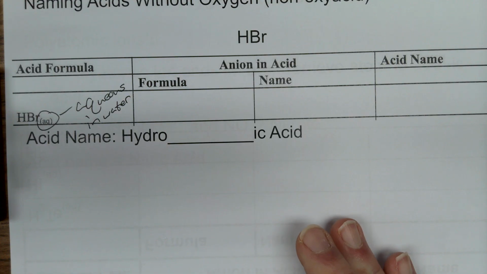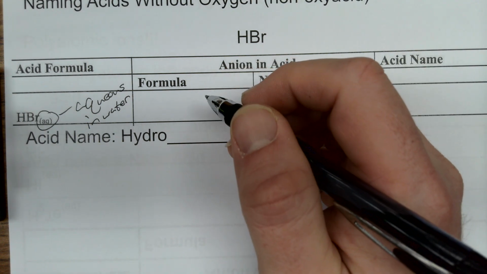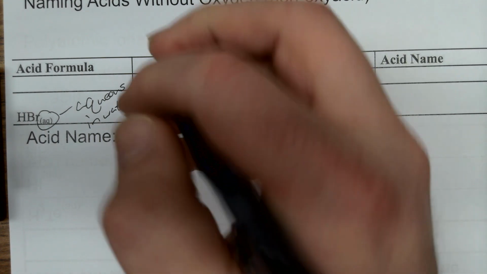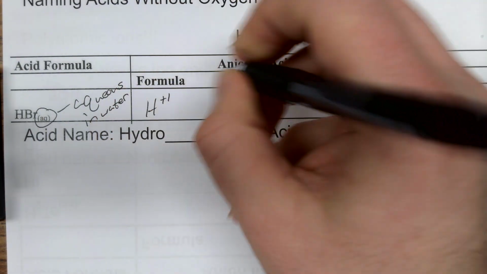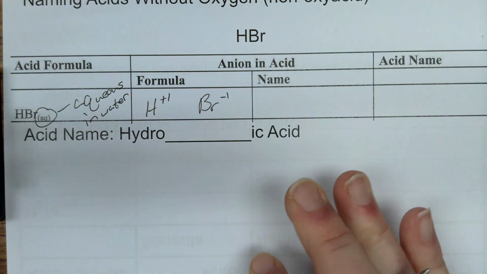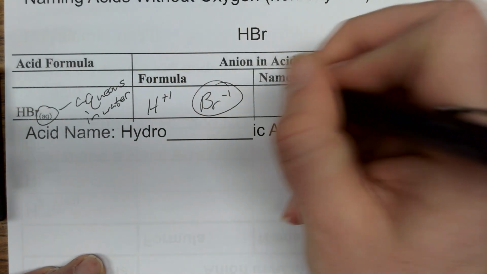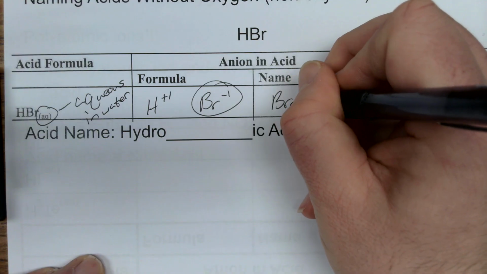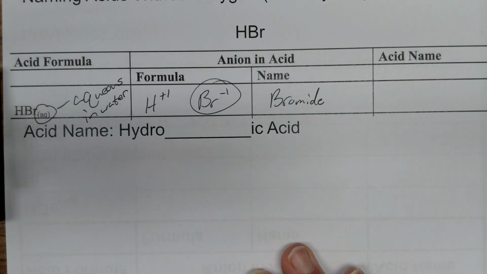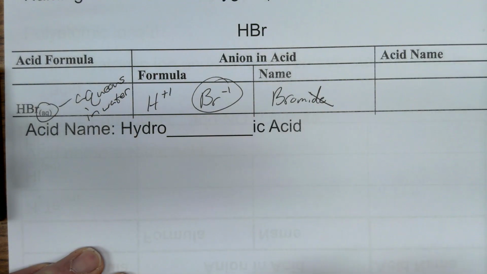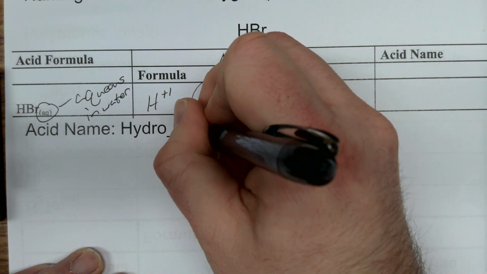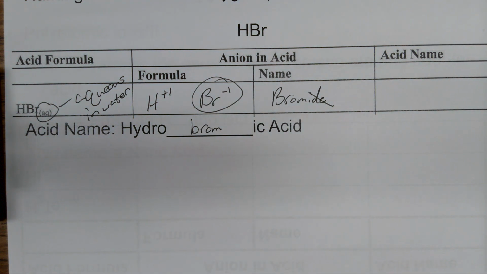If I was to break hydrogen bromide into its two bits, what would be the charges? H plus, Br minus 1. So I'm going to pull the bromide over. I cut off the IDE, and I leave hydrobromic acid.